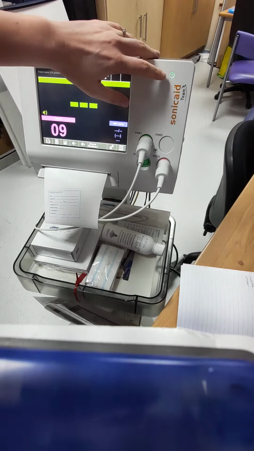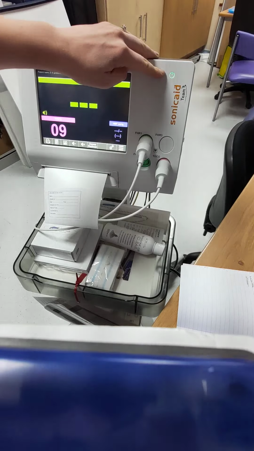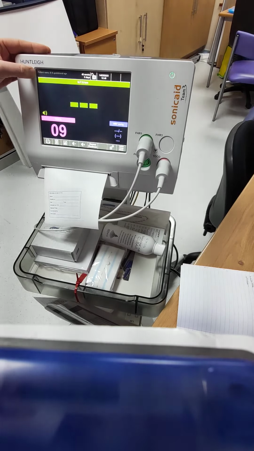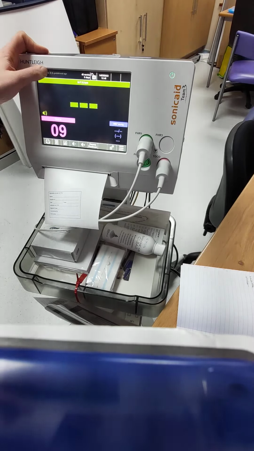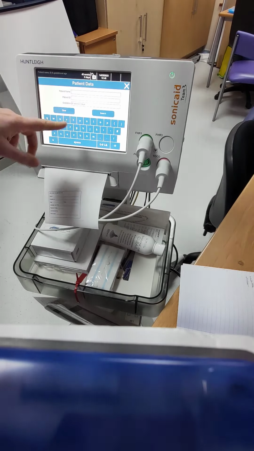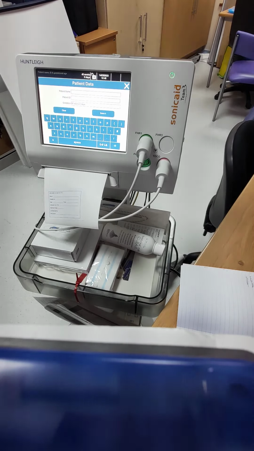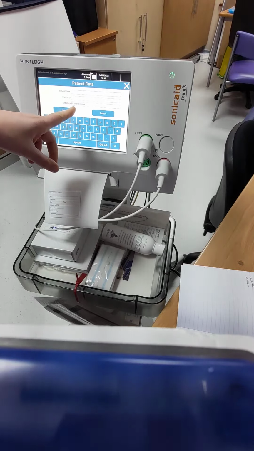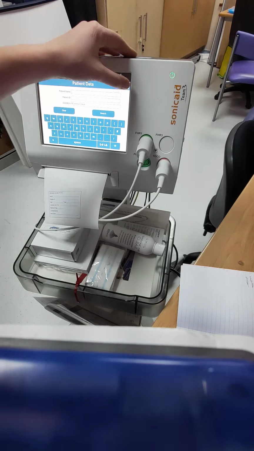So really simple. Here's your on-off button, just hold it down. At the top here, top left, you've got patient name, ID and gestational age. So we need to enter this in order to use the Dawes-Redman criteria. So the minimum information it needs is just the gestation. So I've just put in 40 weeks.